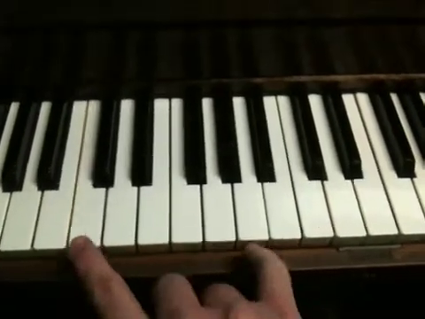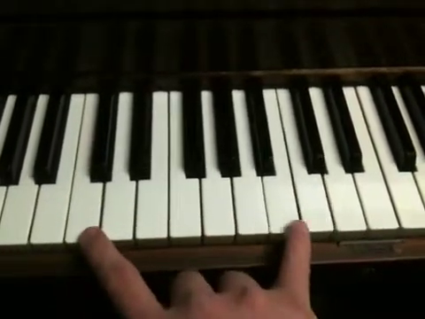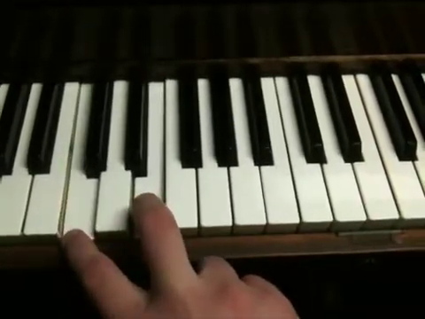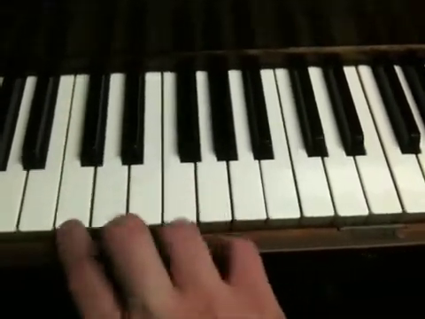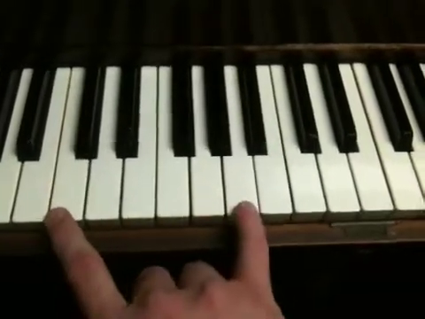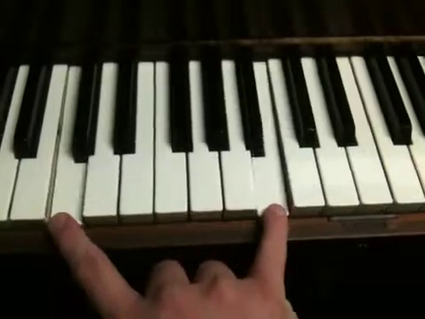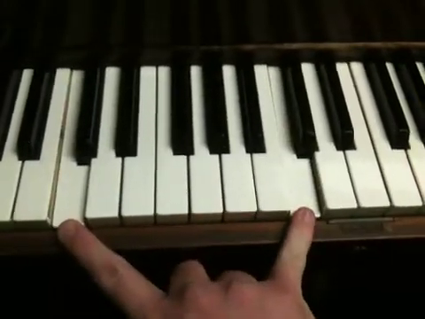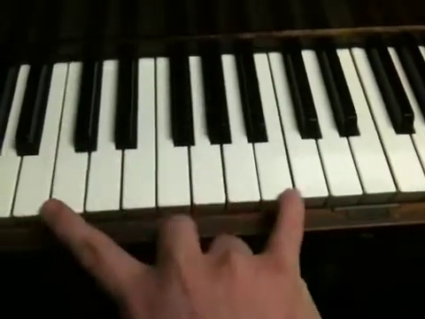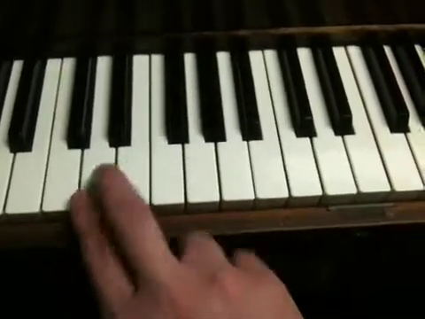Things that you need to know about these intervals is these are called major seconds and major thirds. When you get to the fourths and fifths, they're called perfect. Perfect fourth, perfect fifth. Then you have a major sixth, and a major seventh, and a perfect octave. Alright? So the fourth, the fifth, and the octave are all perfect. The rest of them are major.